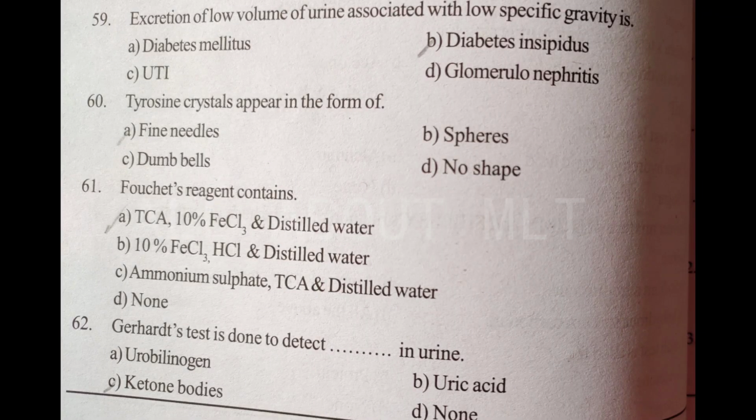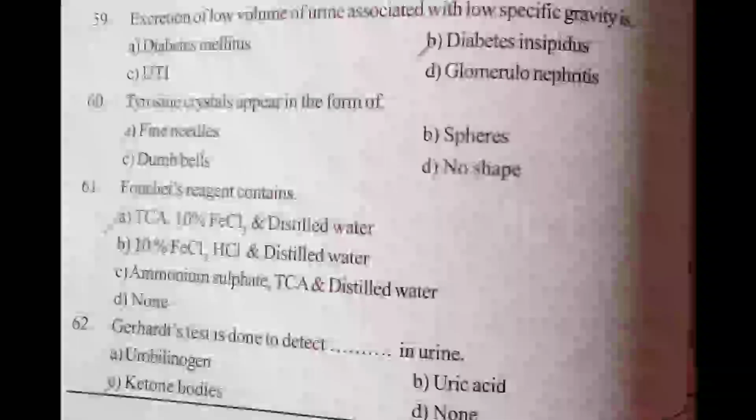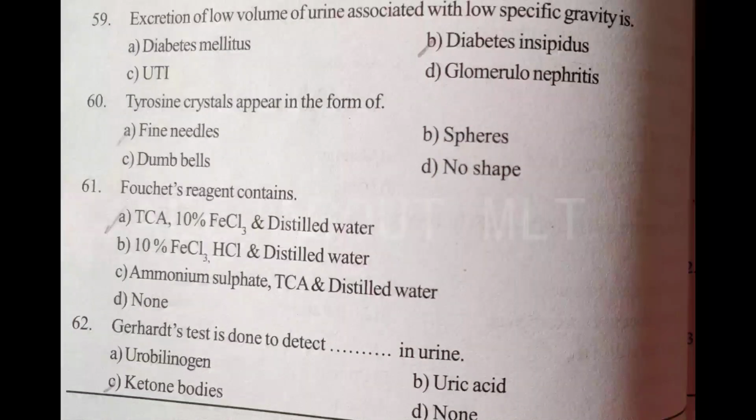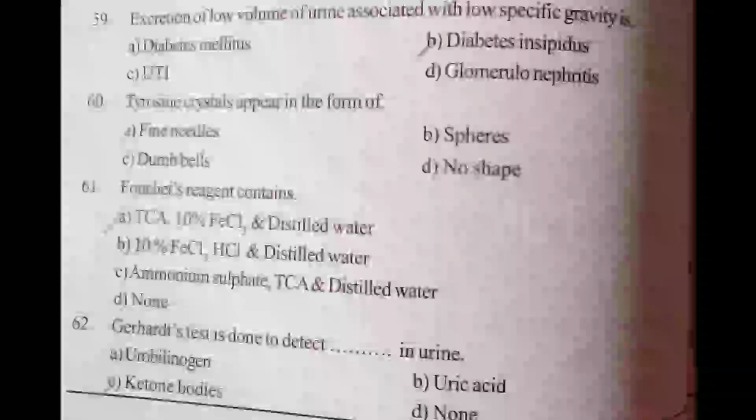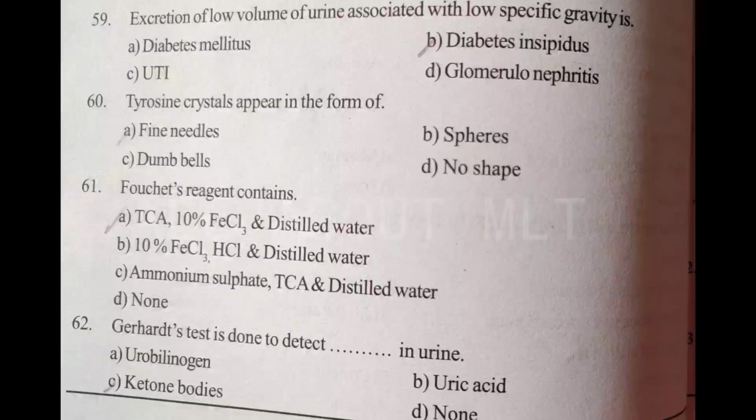Excretion of low volume of urine associated with low specific gravity is option A diabetes mellitus, option B diabetes insipidus, option C UTI, option D glomerulonephritis. And the answer is option B diabetes insipidus. Tyrosine crystals appear in the form of option A fine needles, option B spheres, option C dumbbells, and option D no shape. And the answer is option A fine needles.